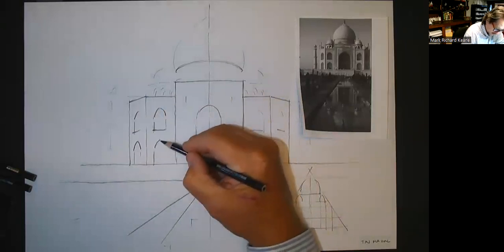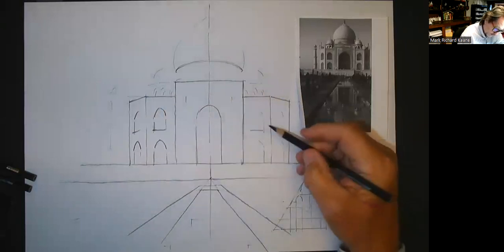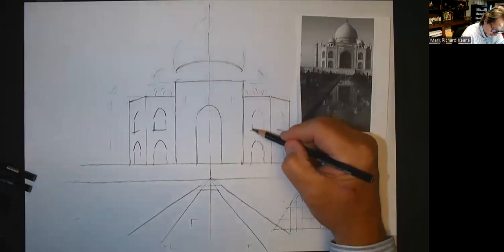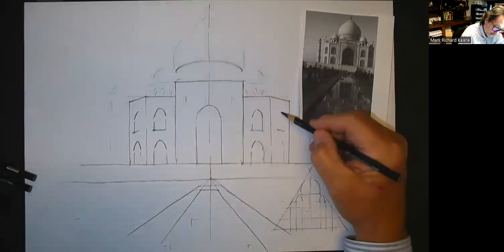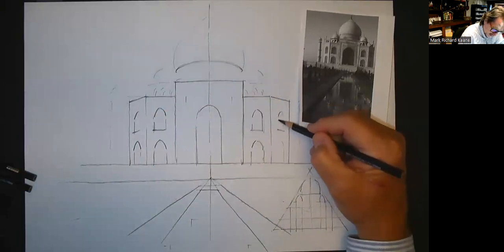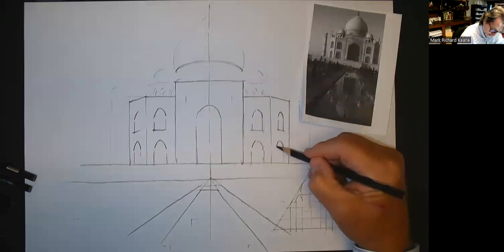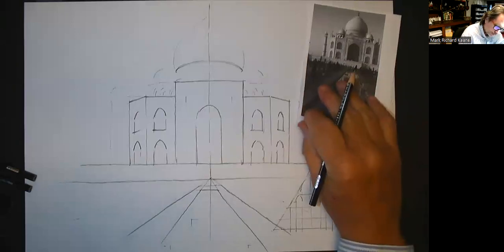And they simply repeat as they stand on top of each other. And we'll see less of this because it's on a plane that's going away from our view shed.